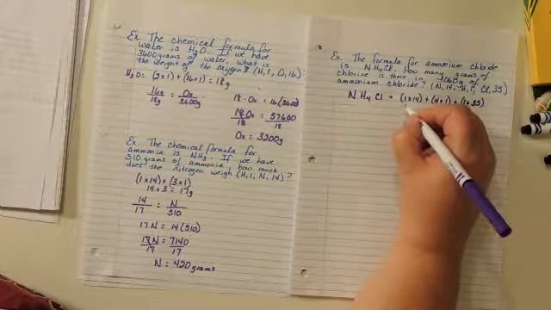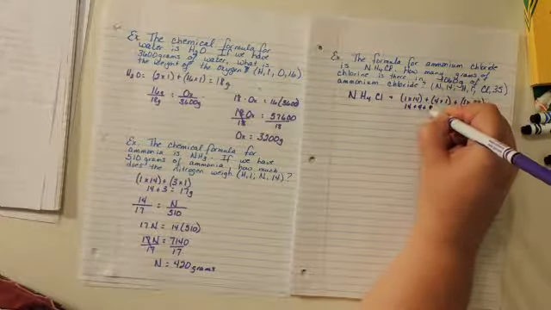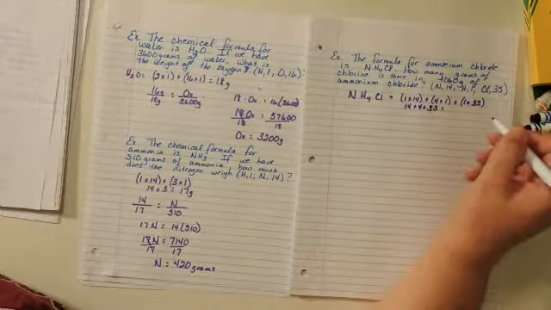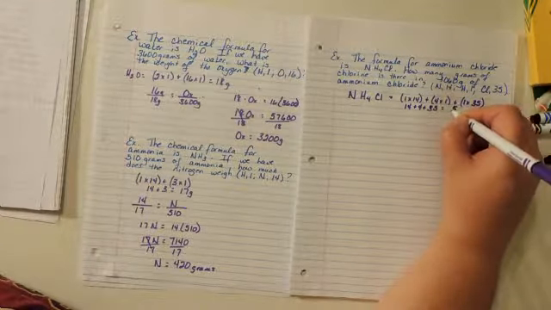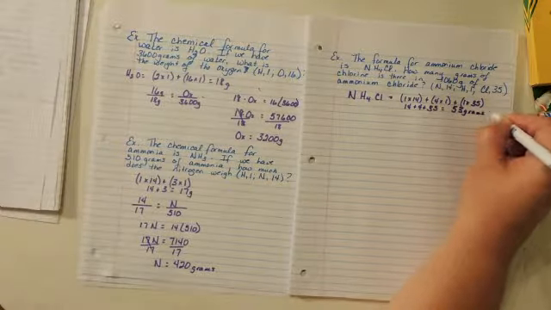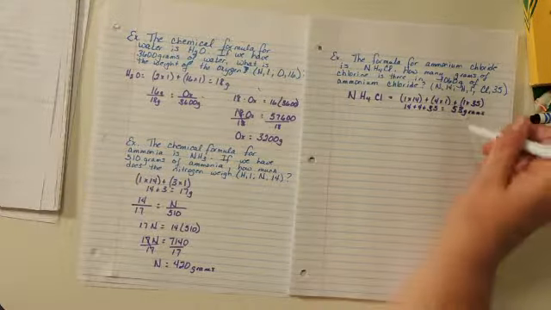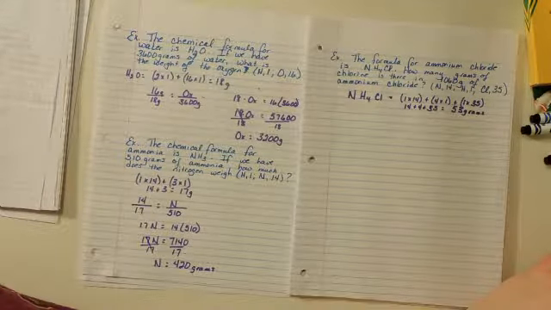We add those together and we get 14 plus 4 plus 35, which equals 53 grams of ammonium chloride. So that's how much one molecule of ammonium chloride weighs.